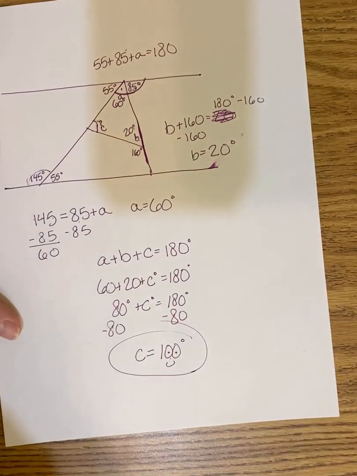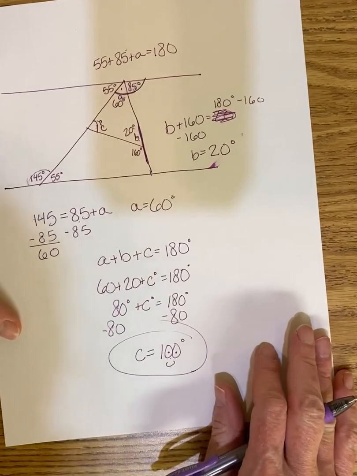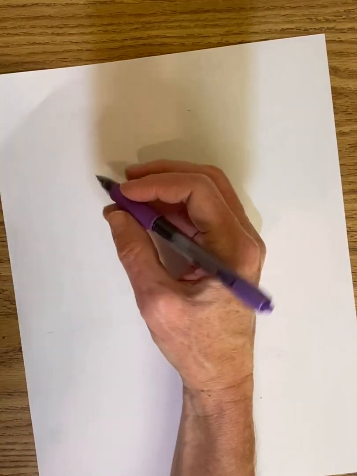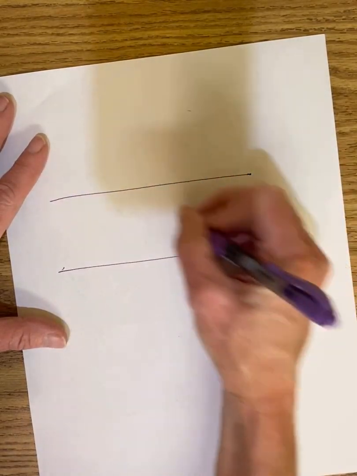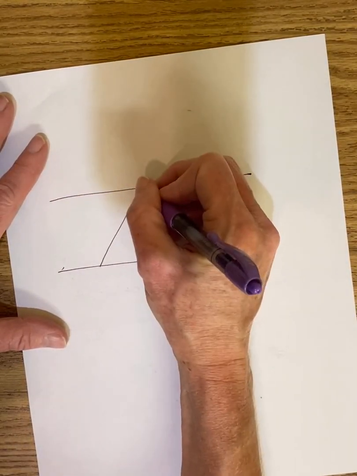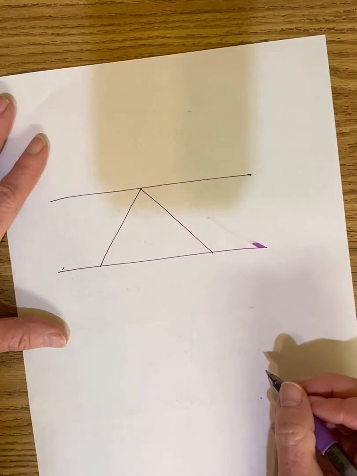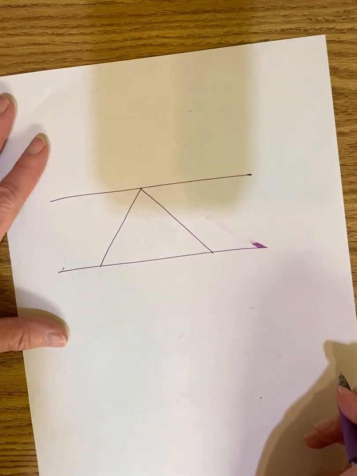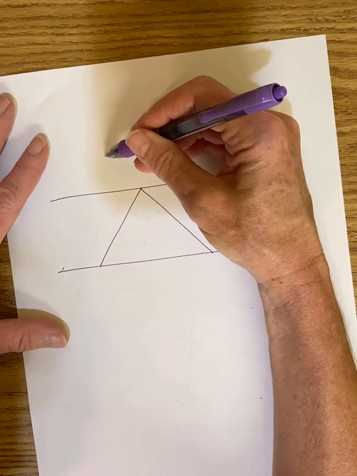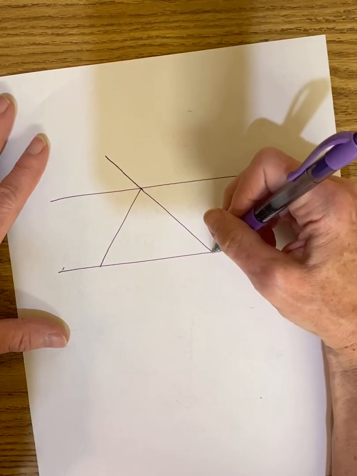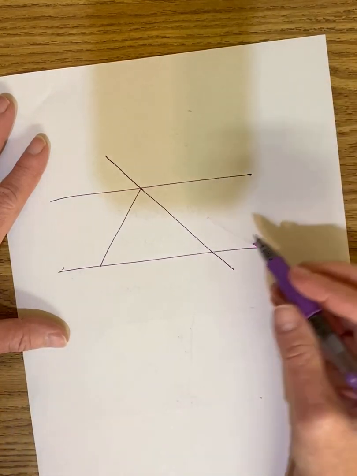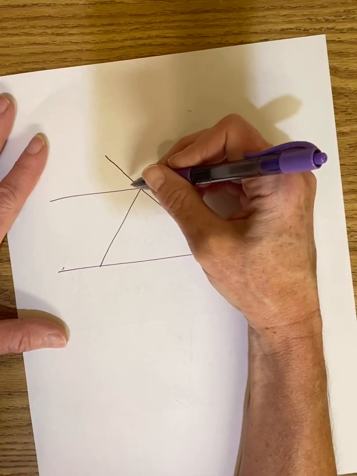So these can be a little bit challenging to do. Let me give you some tips. If you have your parallel lines and you have your triangle, it can sometimes be kind of hard to see what are the alternate interior angles and what are like the corresponding angles. If you extend it through a little bit, it can be kind of easier to see.